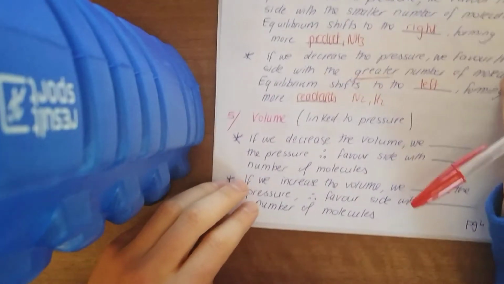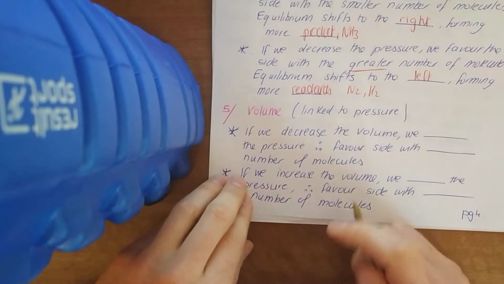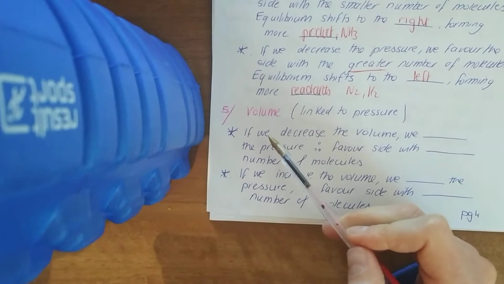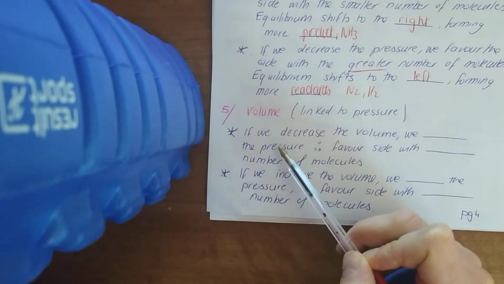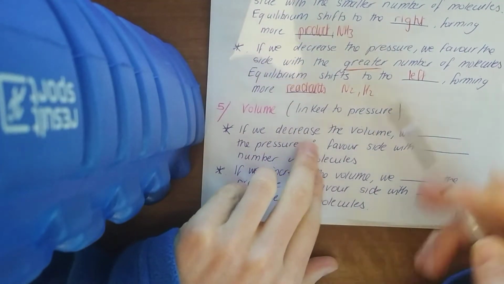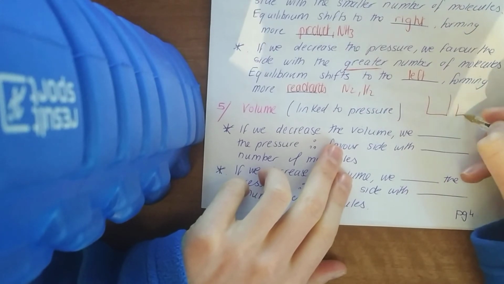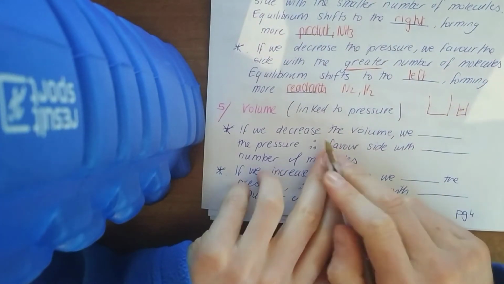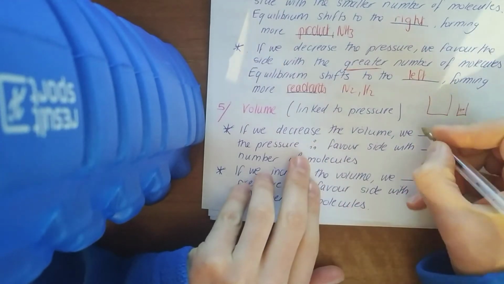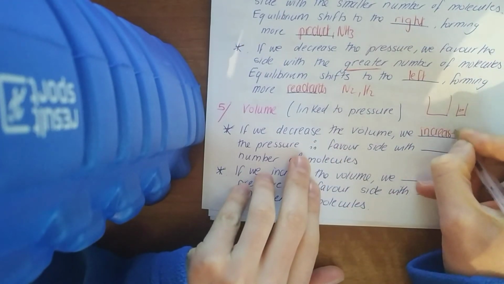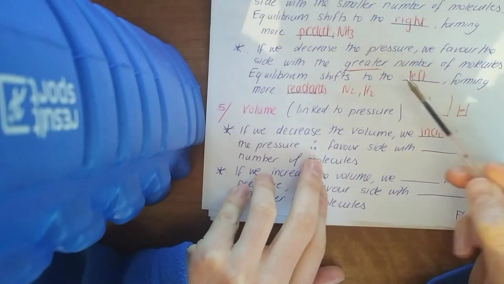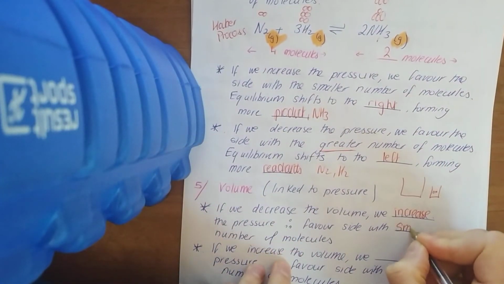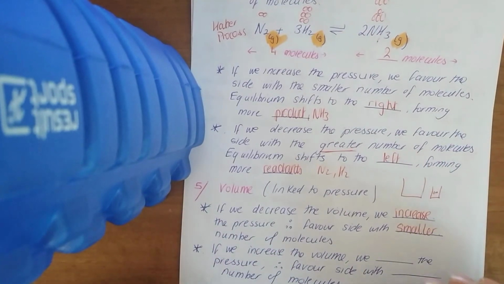And then the last thing here is volume. I say volume is linked to your pressure because if you decrease the volume, you're automatically going to increase the pressure because you've got the same number of molecules in it. So if we decrease the volume, we increase the pressure. And therefore, if we increase the pressure, we favour the side with a smaller number of molecules. So volume and pressure are linked.